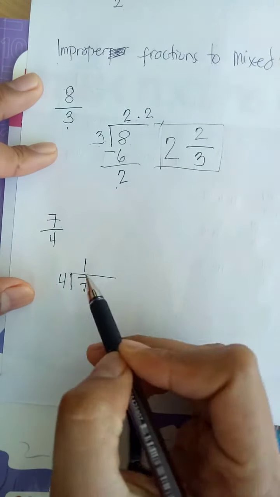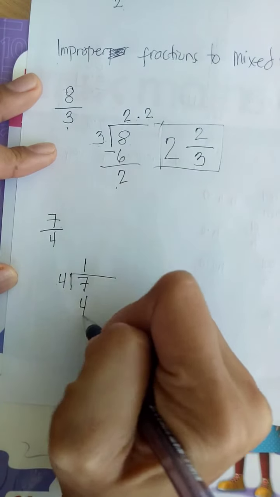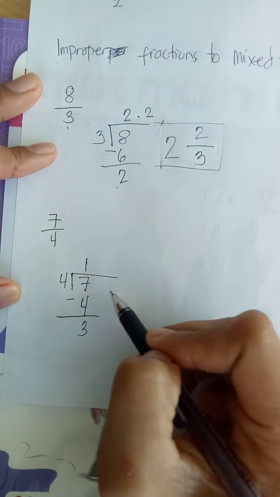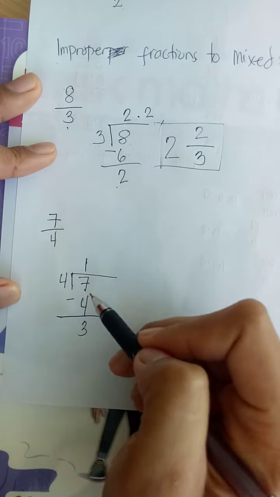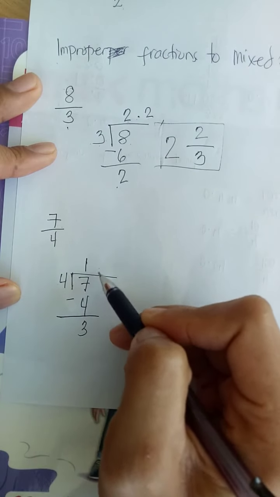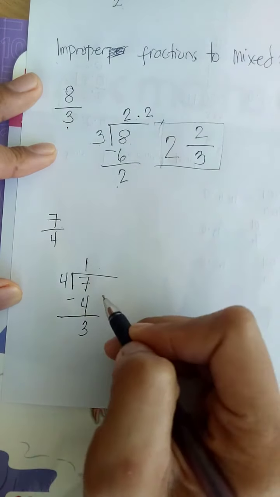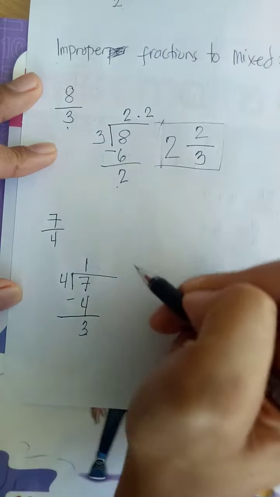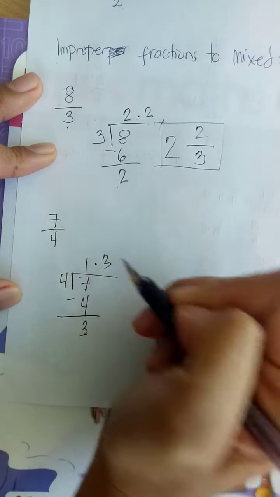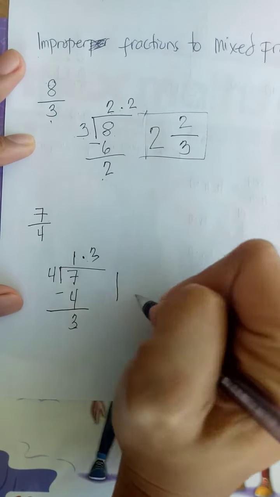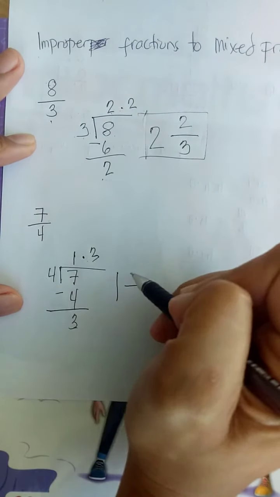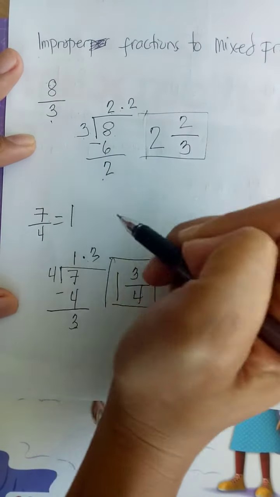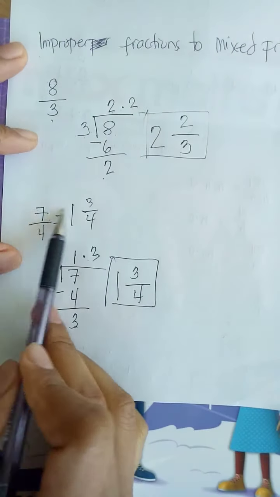So how many 4s are inside 7? There's only 1, so you put 1 on top of 7. 1 times 4 equals 4. Take away, 7 minus 4 is 3. Again, do not add 0 here because we don't have a decimal point here. We're not using a decimal point here. So 3 will be our remainder. So this is the time you move 3 on top with a point. Okay, so the mixed number: 1 is the whole number, 3 the numerator, and we have the same denominator, 4. So the answer is 1 and 3/4. 7/4 is equivalent to 1 and 3/4.